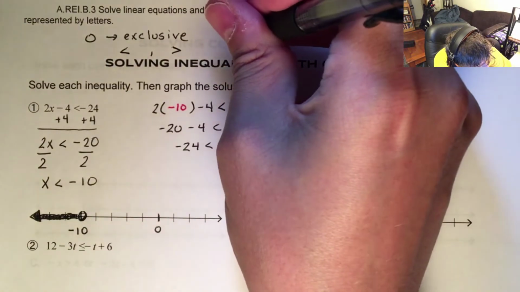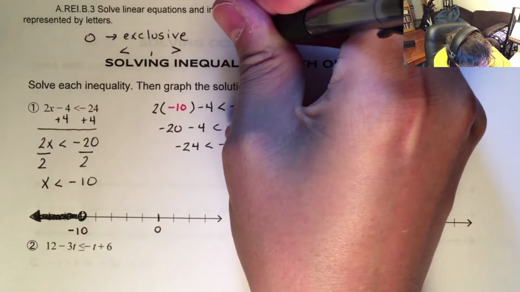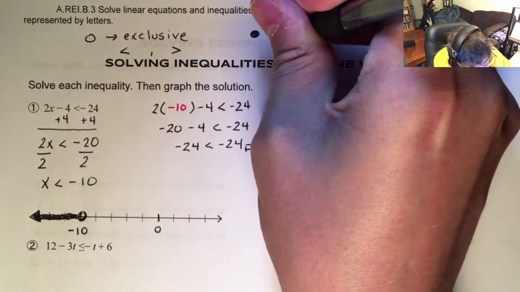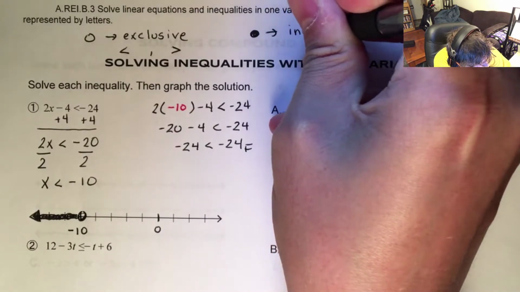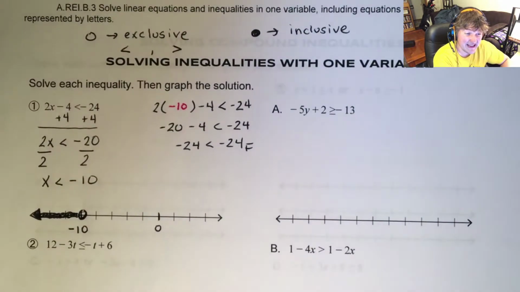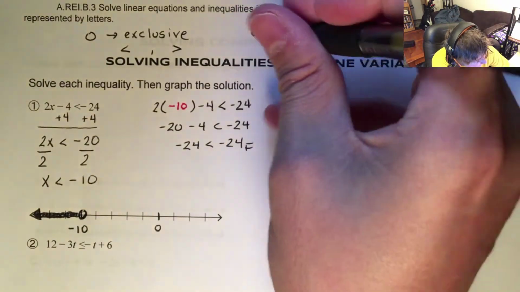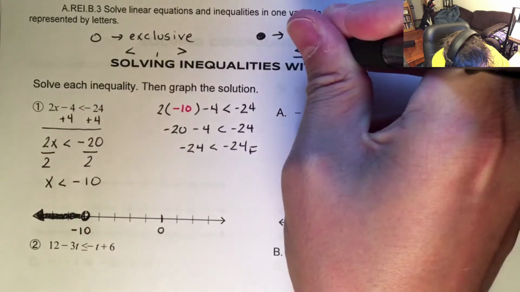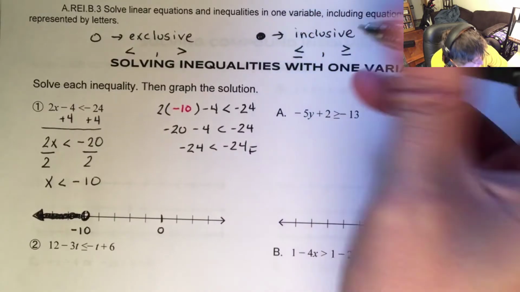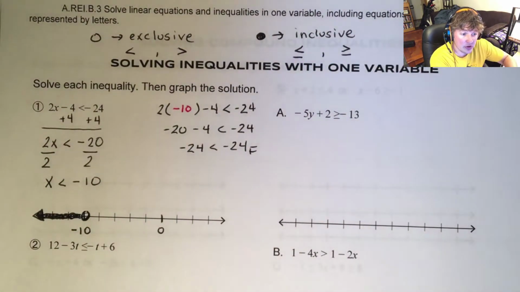A closed circle is going to be inclusive. That means it is in the solution set. It's part of the solution set. That's going to come with less than or equal to and greater than or equal to, because it's "or equal to." That "or equal to" part tells me that that's part of the solution.